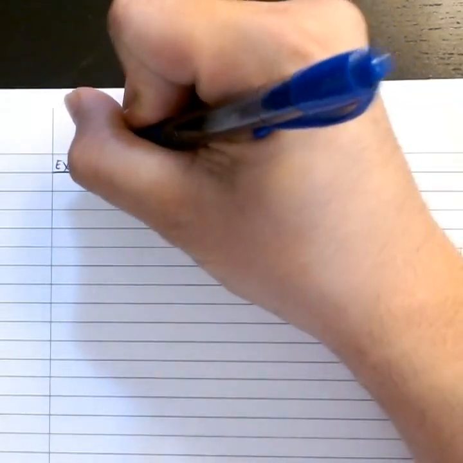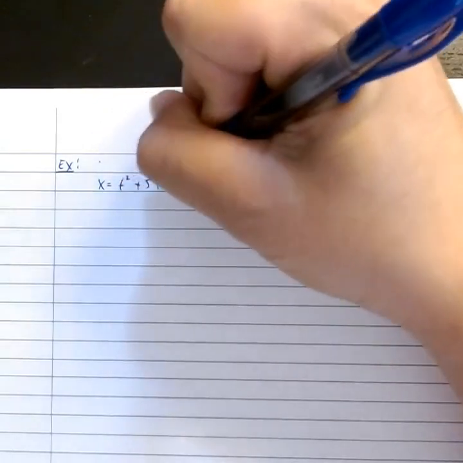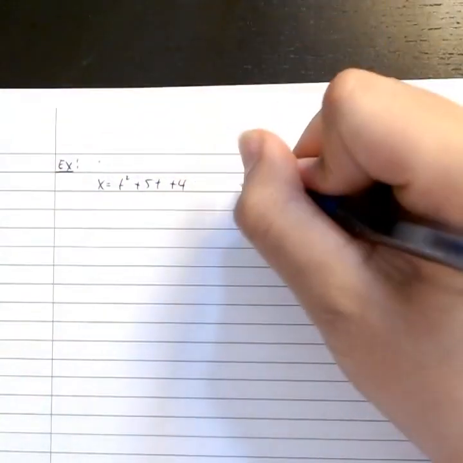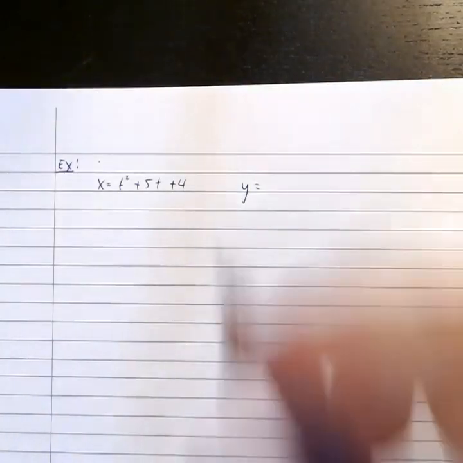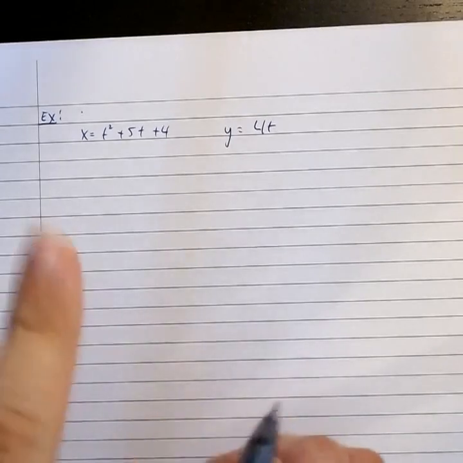All right? Let's consider a set of parametric equations, and let's go with x equals t squared plus 5t plus 4, and let's take y to be given by 4t. And the question is to find both the slope of the tangent line. So here they don't need the full equation, just the slope.